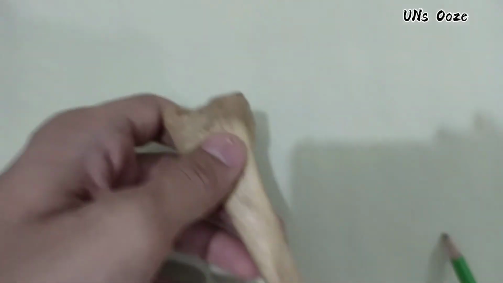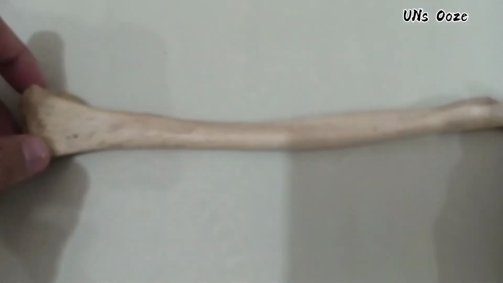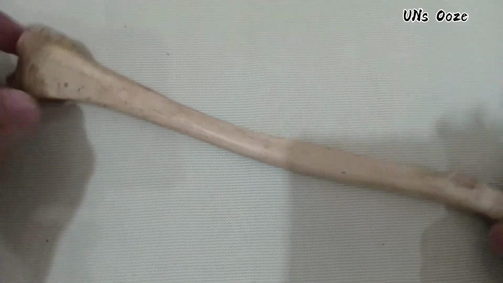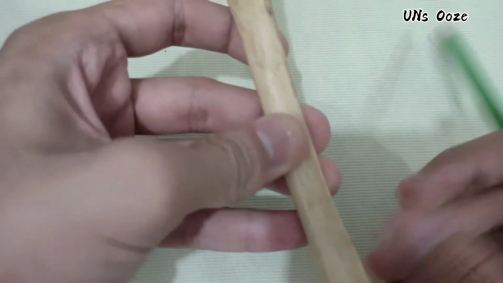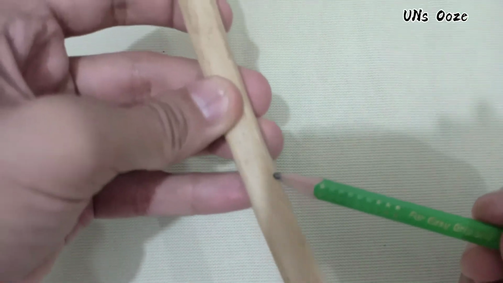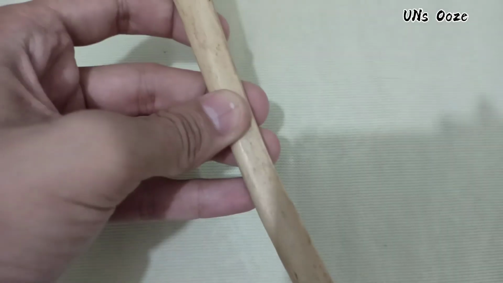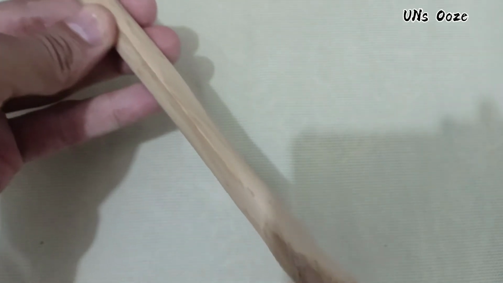Okay, so the radius has got three borders, and the most prominent and the sharpest border is on the medial side. You see here, this border is the sharpest of the three borders.